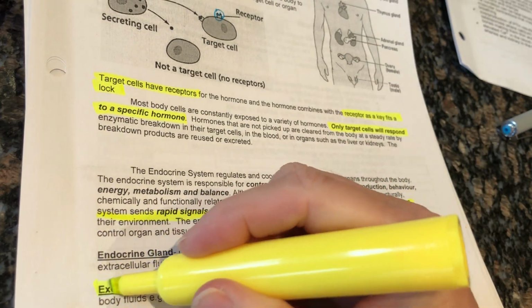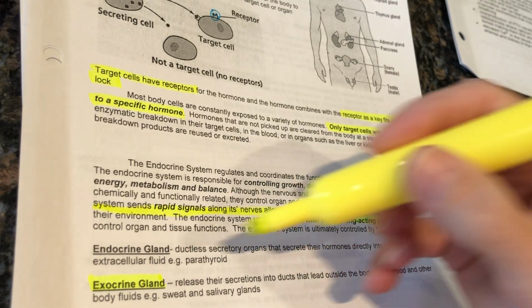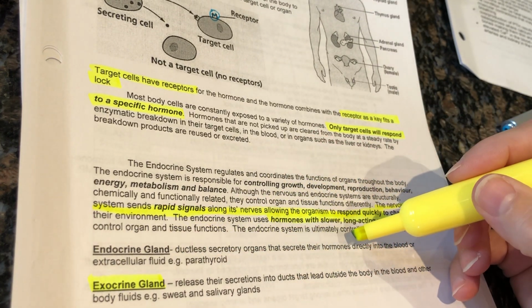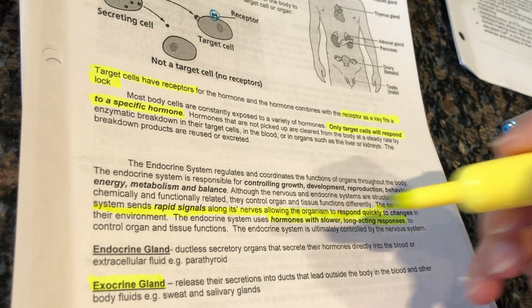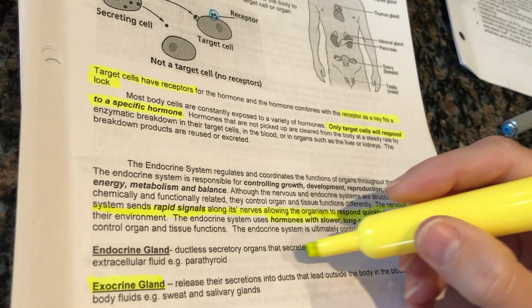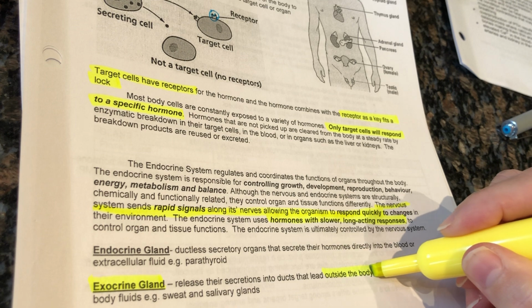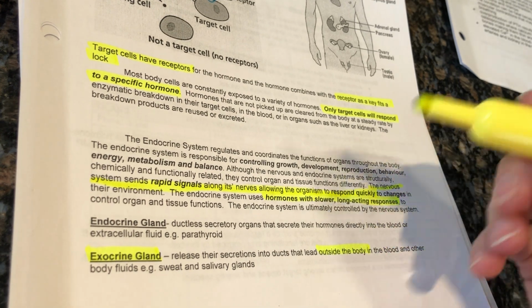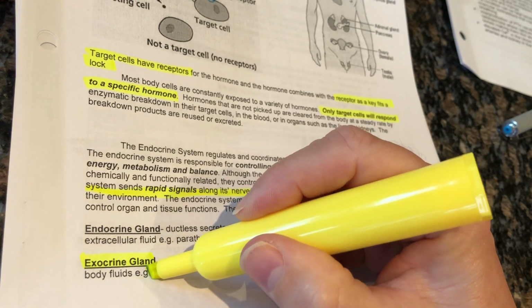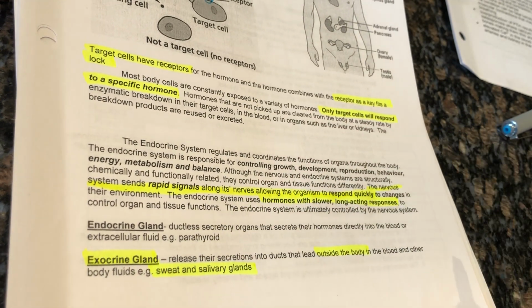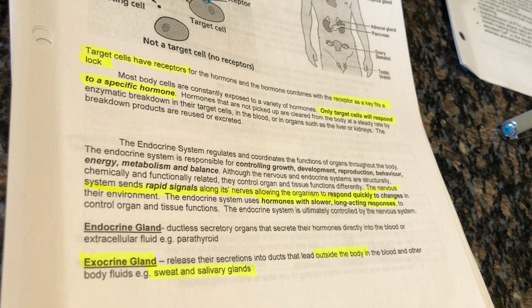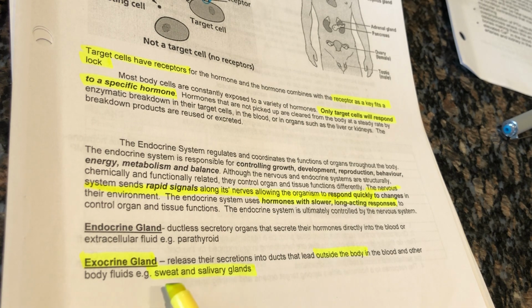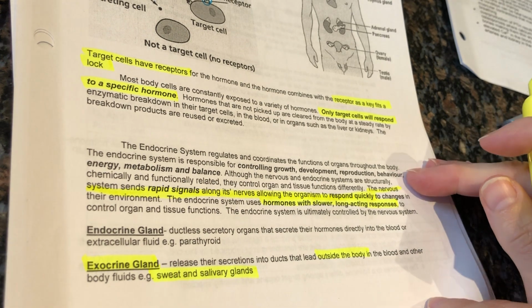Just something to mention, an exocrine gland is the opposite. Whereas this is secreting organs directly into the blood, this has a series of secretions that are going outside of the body. So if you ever study the exocrine glands, these are glands that secrete outside of the body. If you took healthcare, you might have touched on these. Two examples are sweat and salivary glands. You're not purposely trying to secrete saliva outside of your body, but inevitably that's what's going to happen sometimes. And sweat obviously is designed to leave the body.